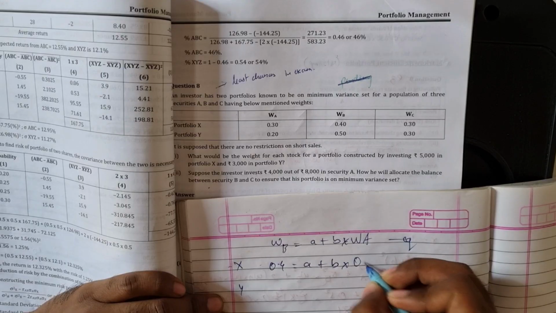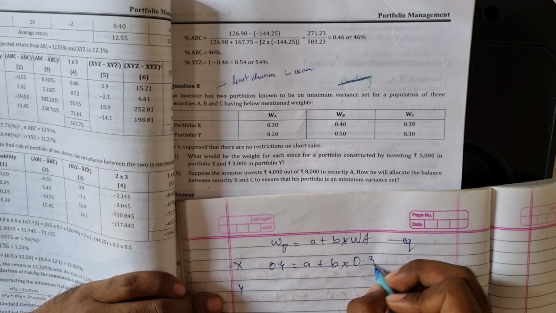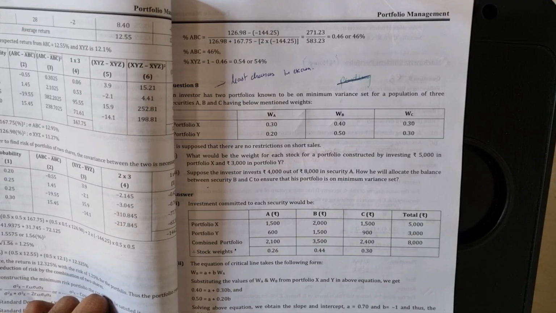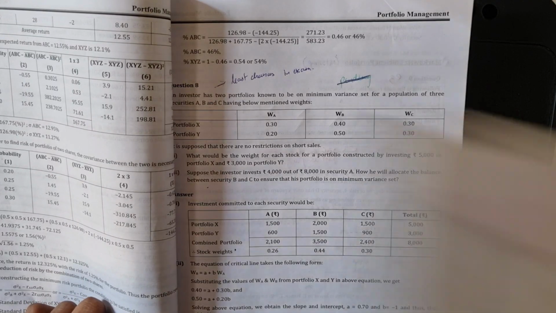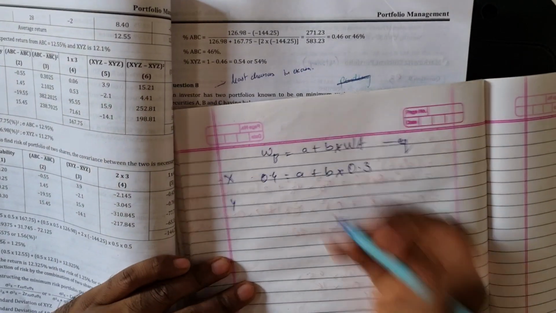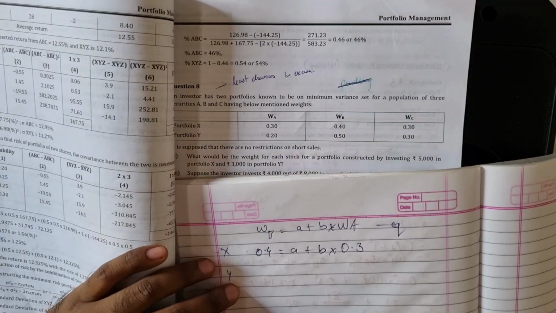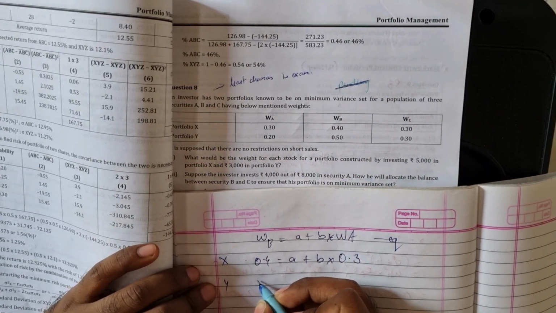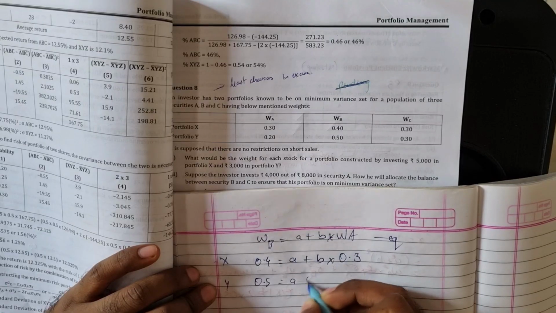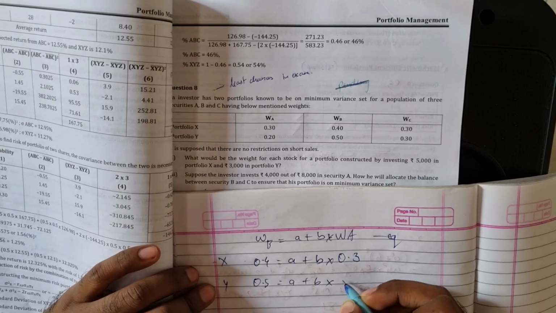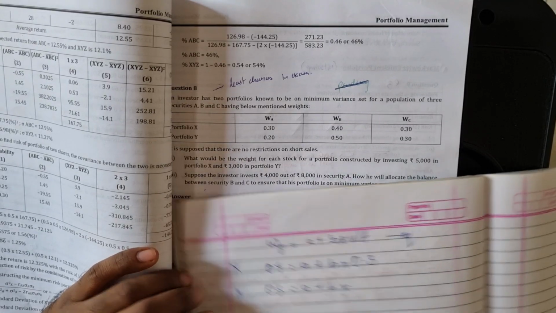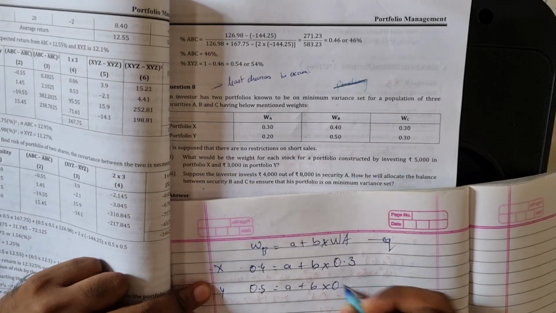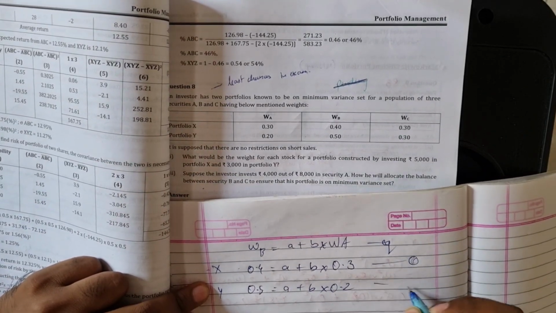Weight of A is equal to 0.3, right? Next, for Y security, weight of B is 0.5, equal to A plus B into my weight of A, which is 0.2.